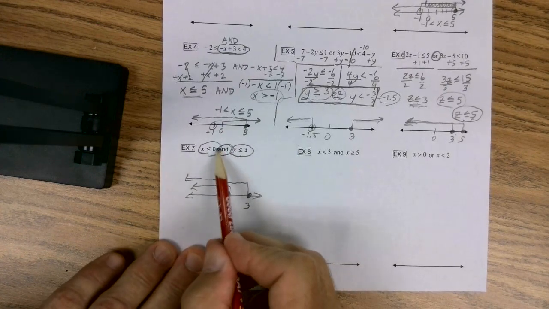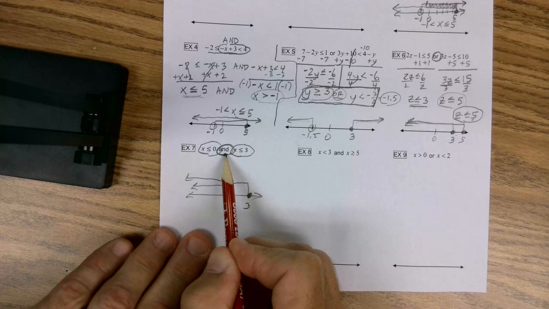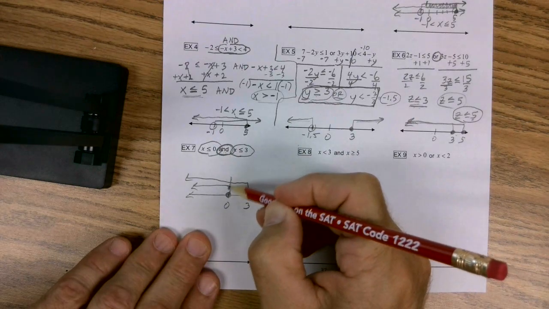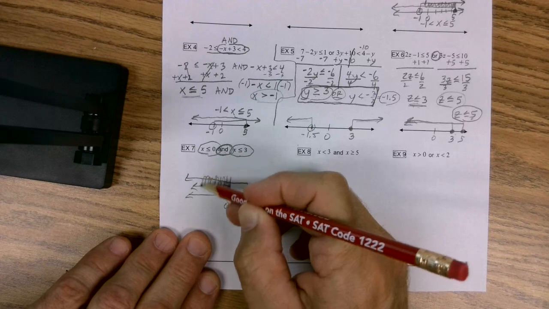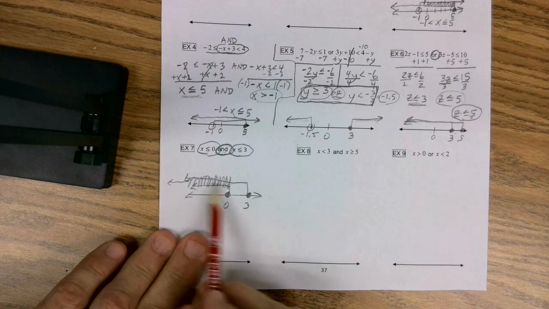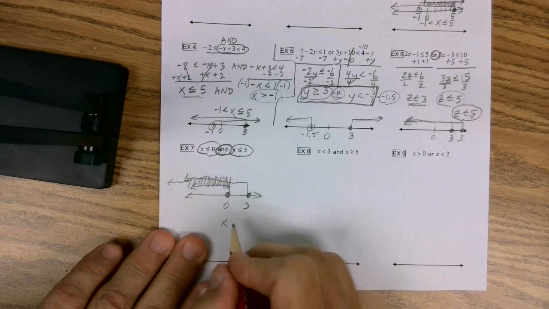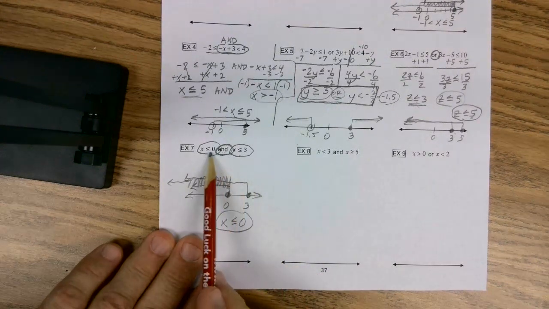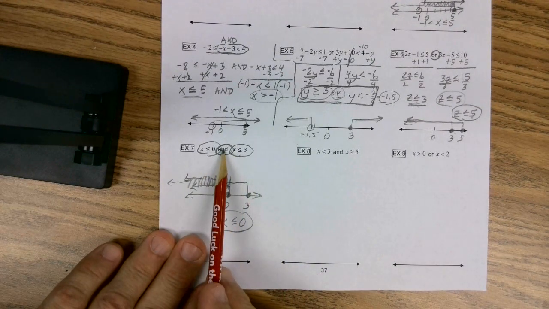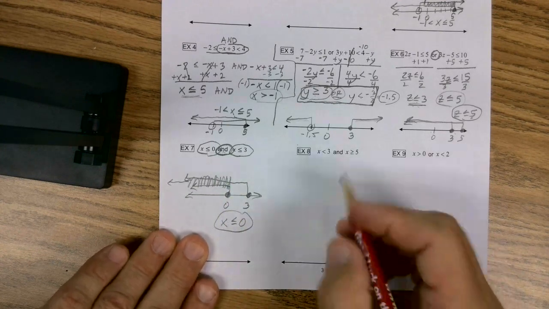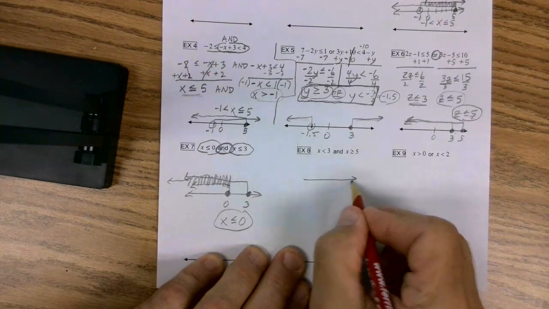Here's the key, the word and. That means you got to look for what's in common. How do you know if there's something in common? It's where the graphs overlap. And that would start here, and it would move this way. You see how that's all in common? And it would go that way forever. How do I explain this space? I say x is less than or equal to 0. There it is. Now, some of you would be able to just look at this, and if you read it, you might be able to go from here to here because your brain just paints this picture for you. If that's true, go for it. But I'm going to show my work.